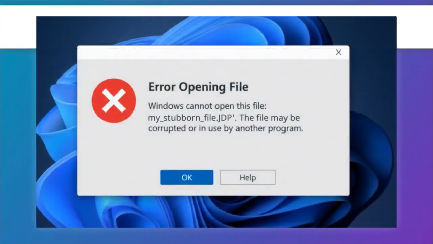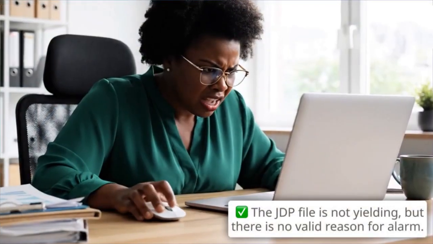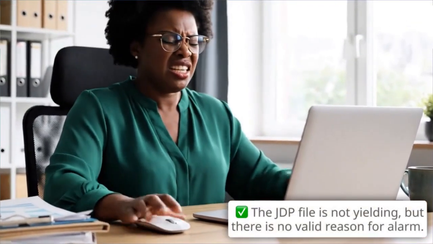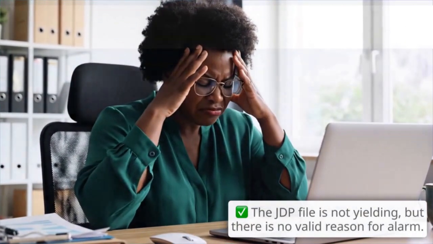If your JDP file will not open, do not worry. Now, it boils down to just 3 possibilities. We've prepared a simple list detailing these common culprits and the steps to verify them.